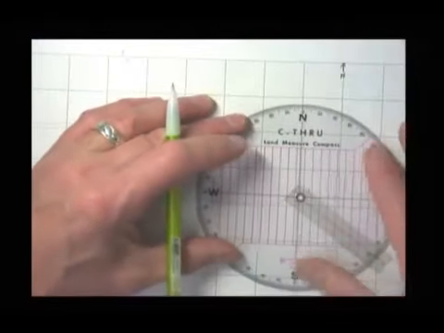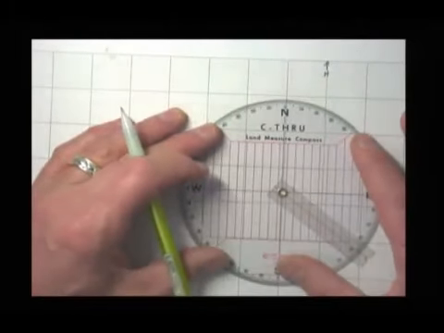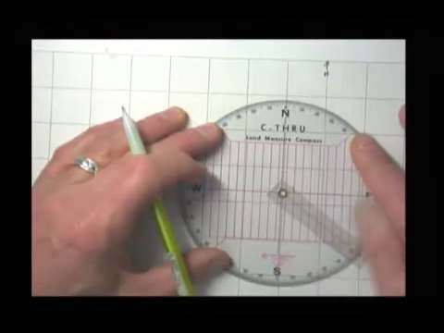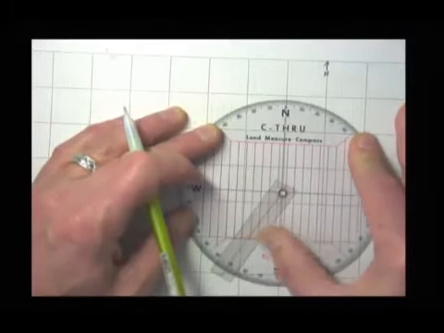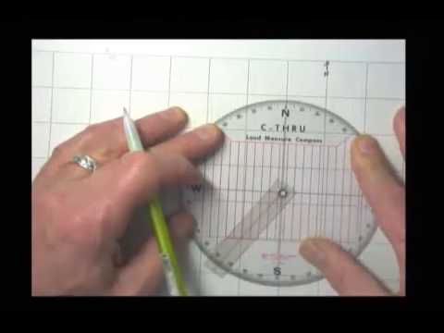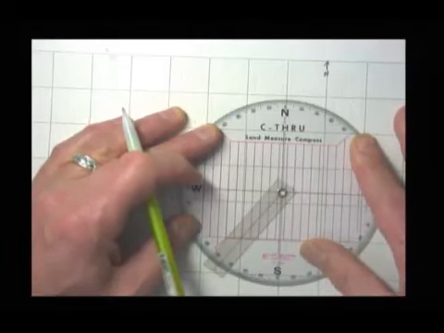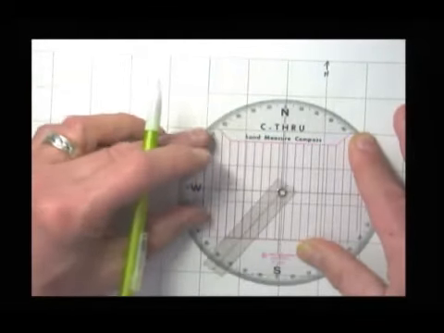So again, I line my compass up north and south as carefully as I can, and then I turn this to 136. Check, double check. Make sure things look lined up really nicely, both east and west and north and south.